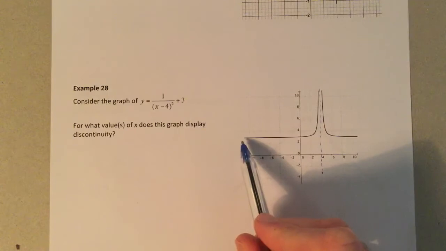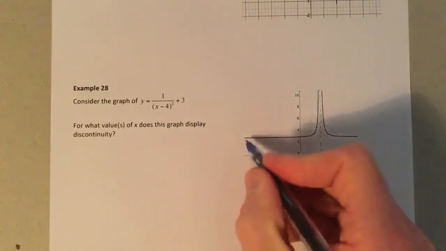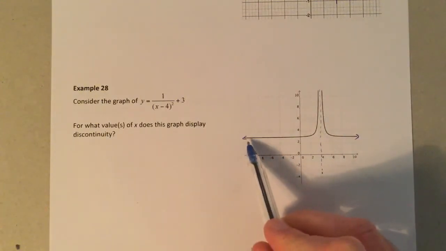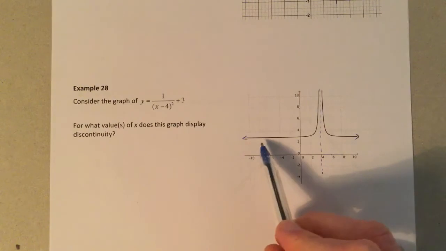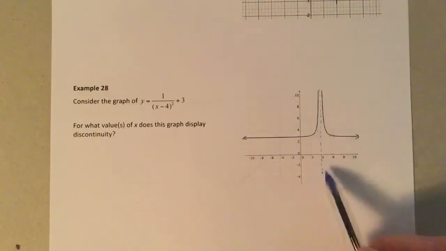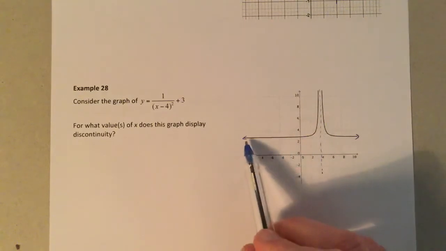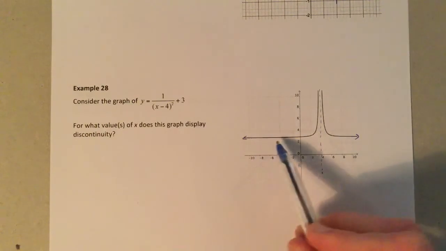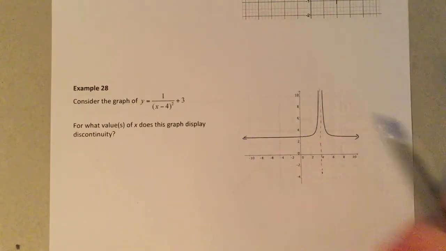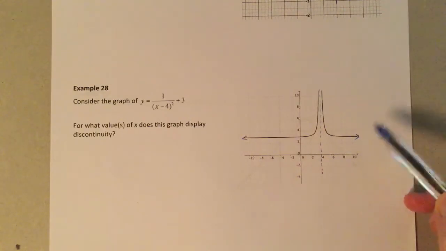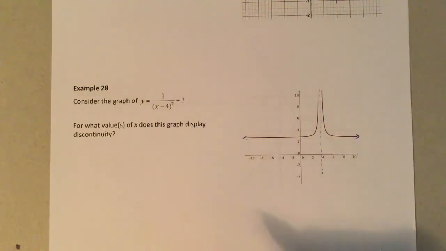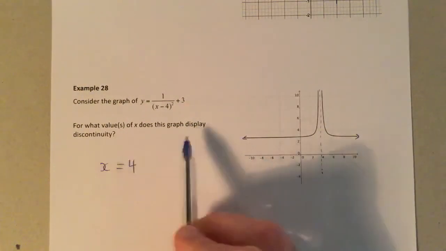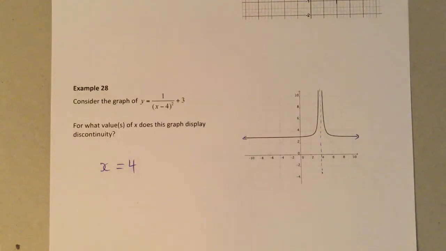The graph is continuous everywhere as we go from left to right, and again they should go off in the negative and positive directions like this, all of our x values are giving us a continuous function until we get to this asymptote. If you think of the informal way, I could draw this graph from all the way to the left here, and I can keep drawing and drawing until I get to this asymptote where I have to lift my pen off the page and then start drawing over the other side. And the point where it's not continuous is when x equals 4. So for what value or values of x does this graph display discontinuity? When x equals 4.